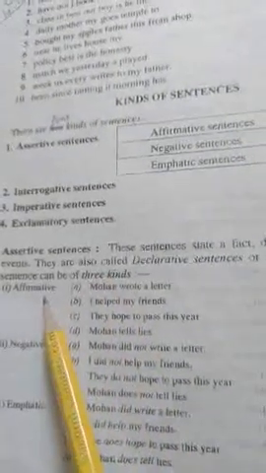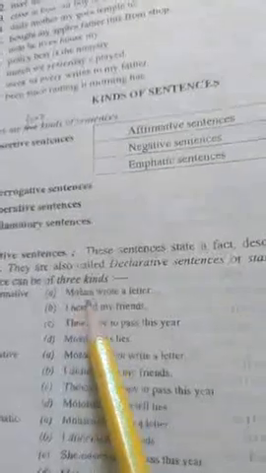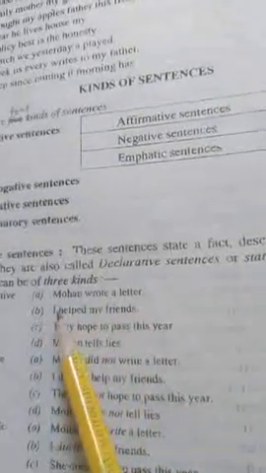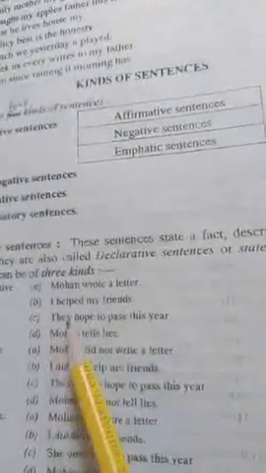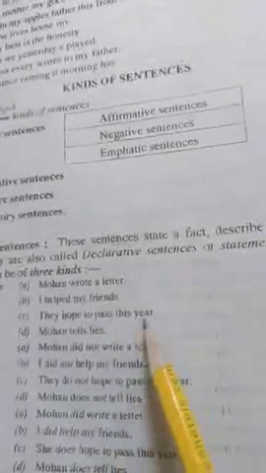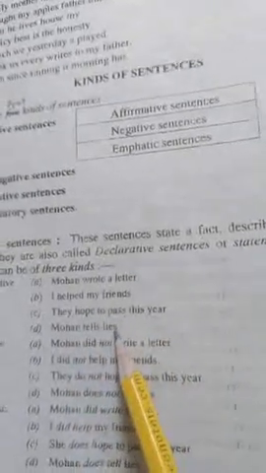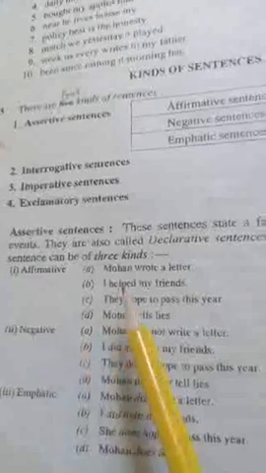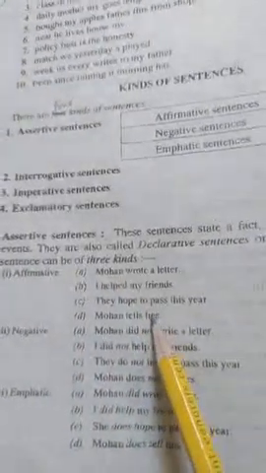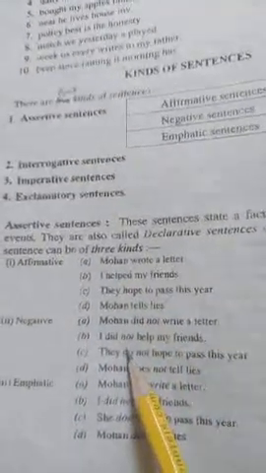Now let's see the examples of affirmative sentences. Mohan wrote a letter. I helped my friend. They hope to pass this year. Mohan tells lies. Now we change these affirmative sentences into negative sentences. How do we change? Negative sentences.